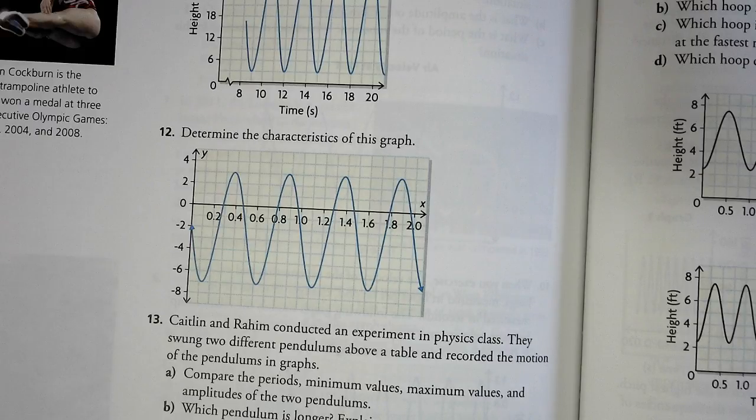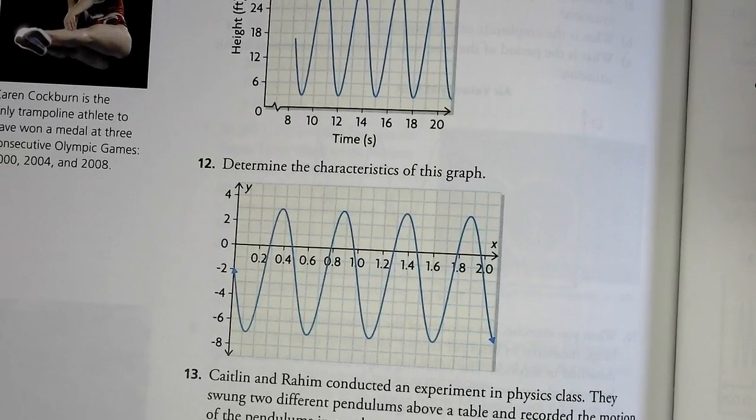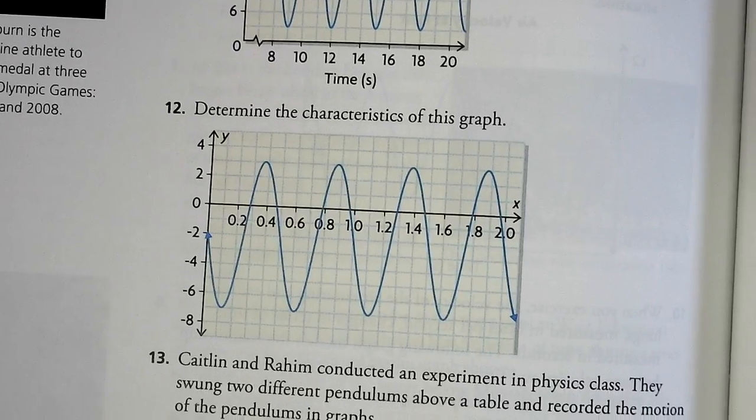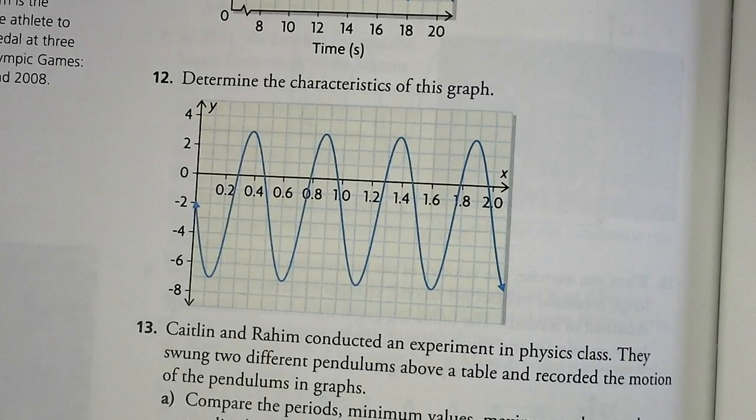So question 12, we have to determine the characteristics of this graph. So this is actually a fairly straightforward process. We just have to find our A, B, C, and D. So let me zoom in a little bit to make that easier to read.